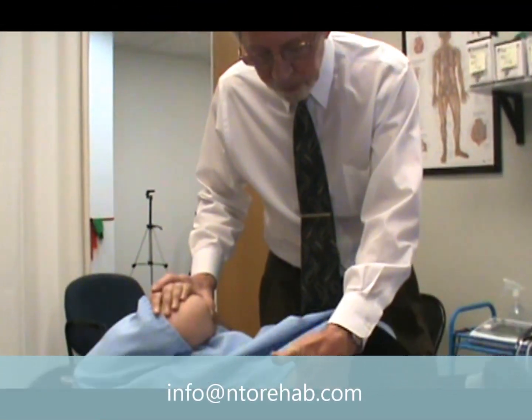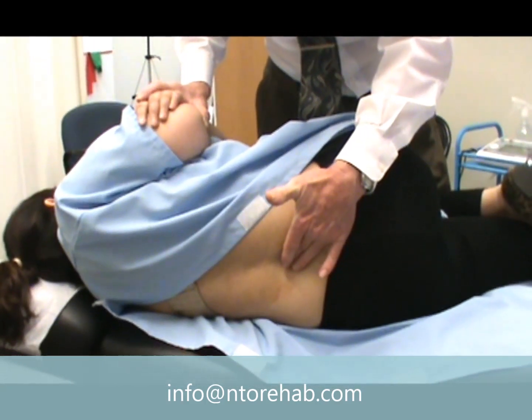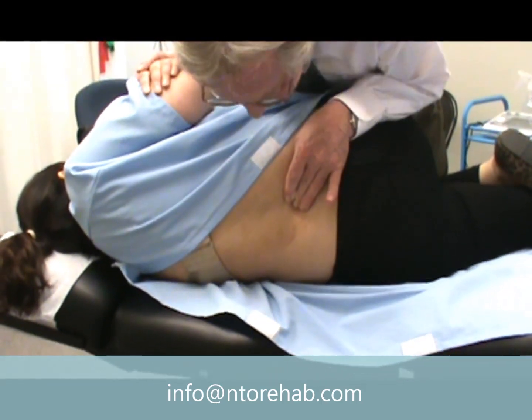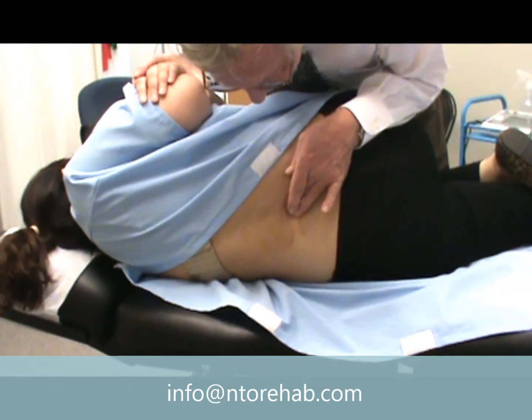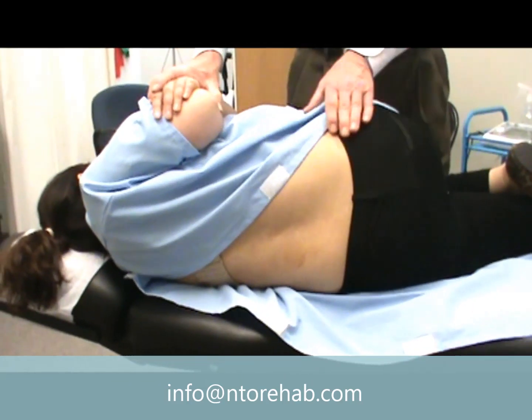So now we found that the fourth lumbar vertebrae is rotated towards the left side. I'm going to hook my finger on the spinous of L4. We're going to take up the slack so that the force will be absorbed into the segment, and we're going to give it a very quick but very gentle little push. And that's it. It wasn't painful, it wasn't dangerous, there's nothing to be afraid of.